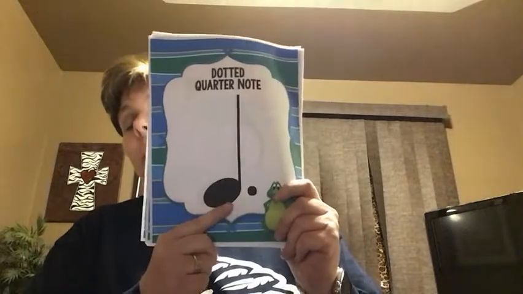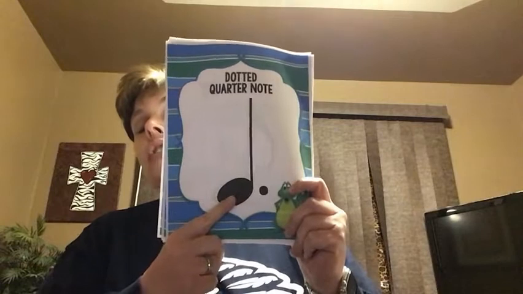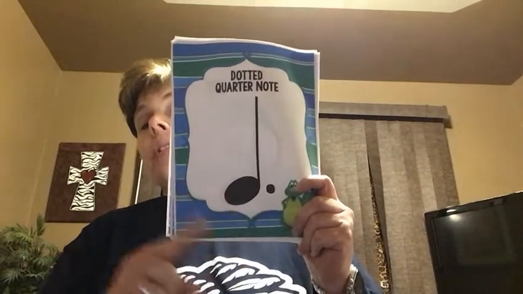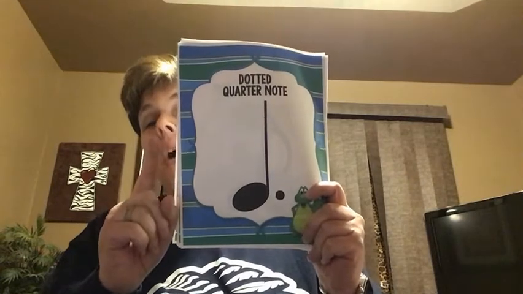This is a dotted quarter note. Remember, this is that dot that says I get half of whatever you're worth. So here's a quarter note, and the quarter note says it gets 1 beat. So what would be half of 1?